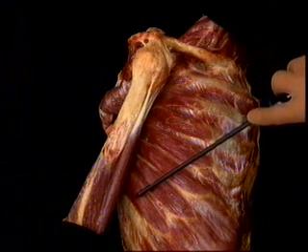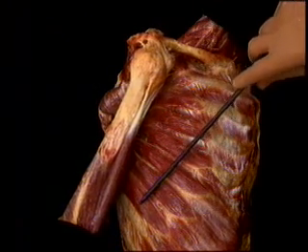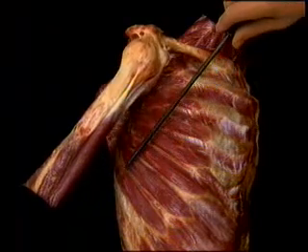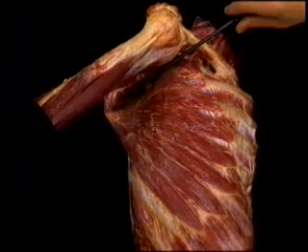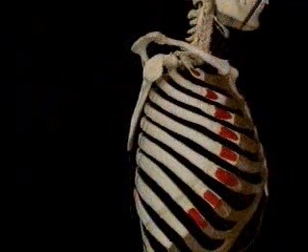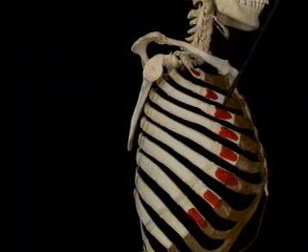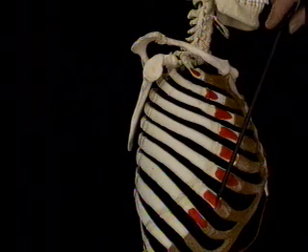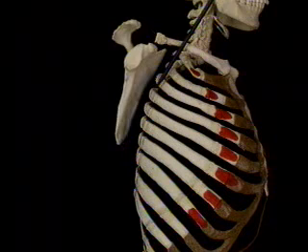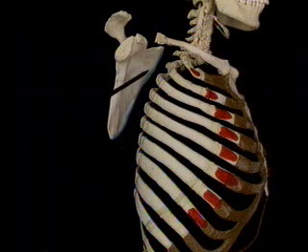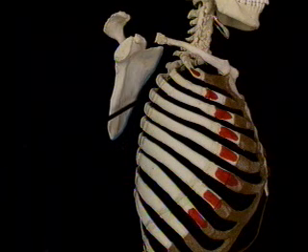This is just part of it. To see it all, we need to move the scapula away from the body. This big expansive muscle is all serratus anterior. It arises from the side and front of the first 8 ribs. It runs back under the scapula, and it's inserted all the way back here along the medial border of the scapula.